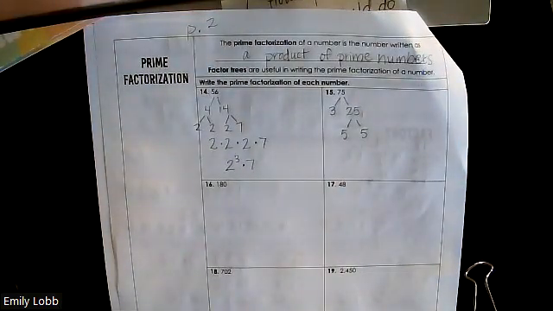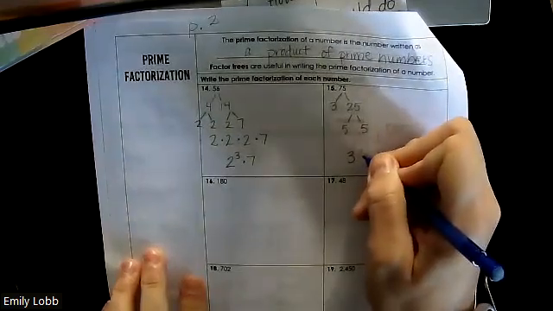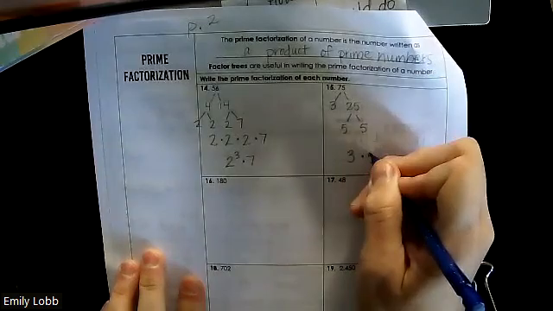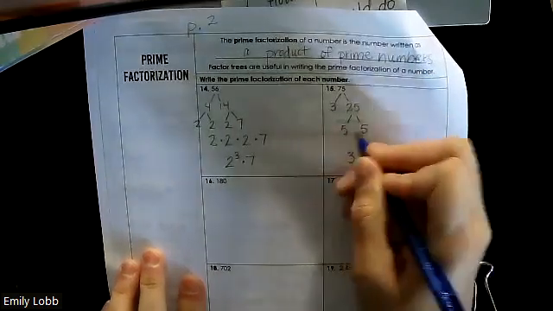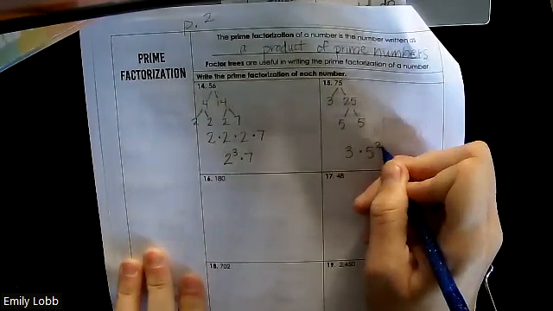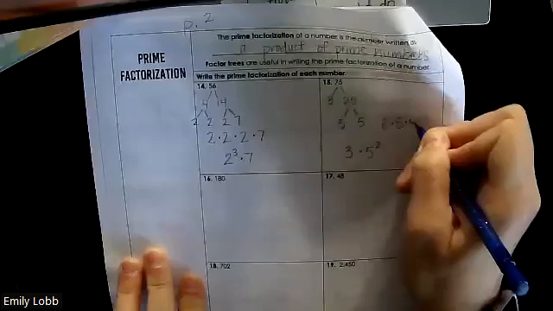So now this looks very similar. We're going to use our smallest number first. How many factors of 3 do we have? Just one, right? And then this is times 5. But how many factors of 5 do I have? 2. So I'm going to write that as the exponent. Do you see how this is like 3 times 5 times 5?